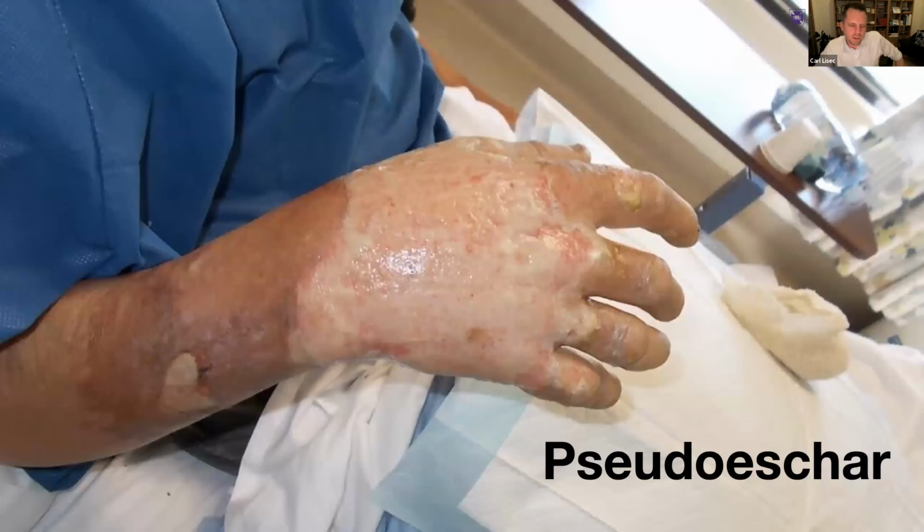One of the reasons burn units and some people around the country don't like Flamazine is that you get this pseudo-eschar that forms on the surface of the wound. It can confuse you, and you might think it's a deep burn when in actual fact it's really just a layer of Flamazine and wound exudate that settles on the surface of the wound. Some people believe that this slows down or impairs healing, but it's a trade-off. Some people love Flamazine, some people hate it.